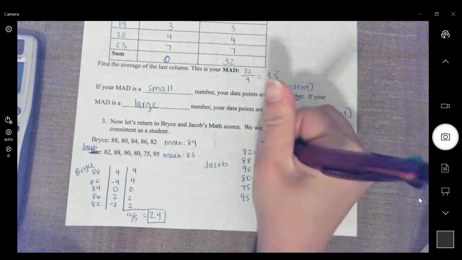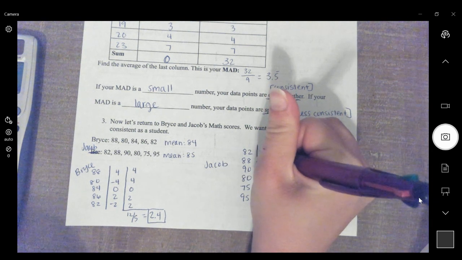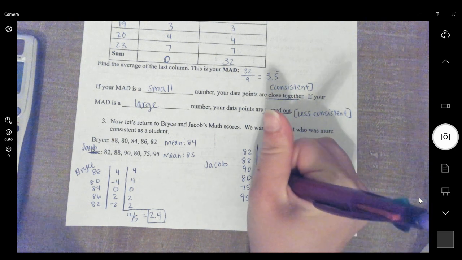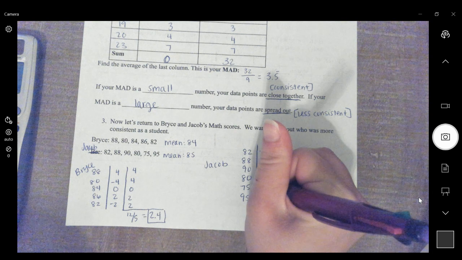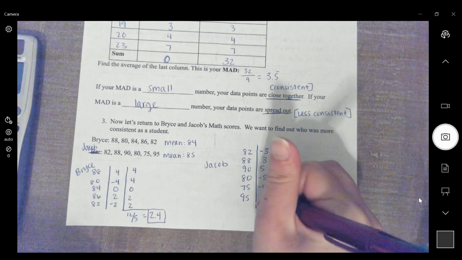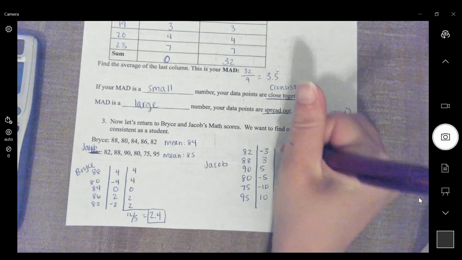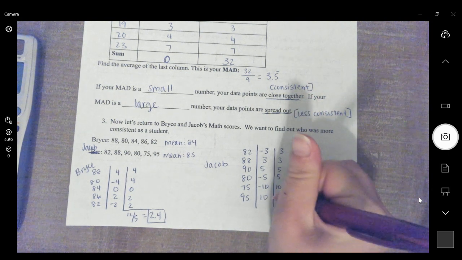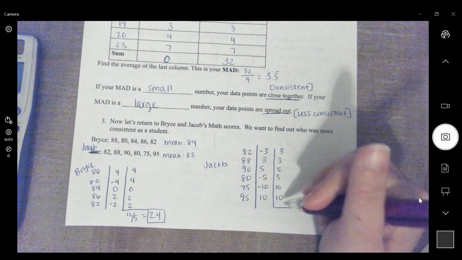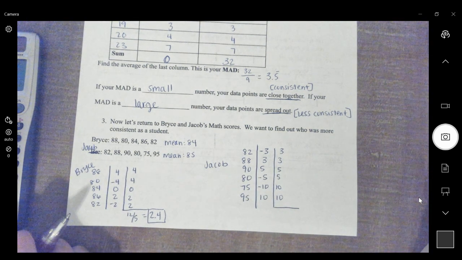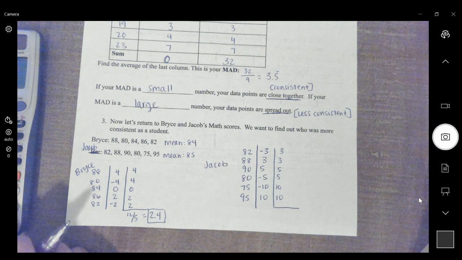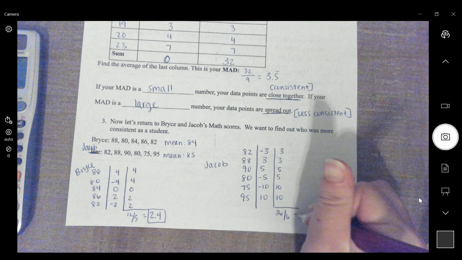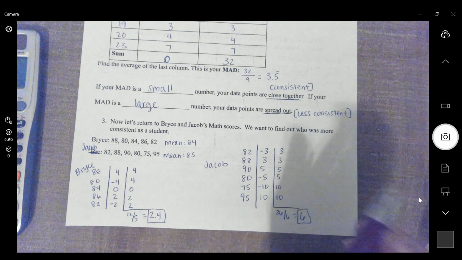So 82 minus 85 is negative 3. 88 minus 85 is 3. 5, negative 5, negative 10, and then positive 10. And then make all those positive. If you want to skip that middle row, you're welcome to do that. Now we average those together. So 3 plus 3, 5 plus 5, plus 10 plus 10. So that's 36 divided by 6, which is 6.